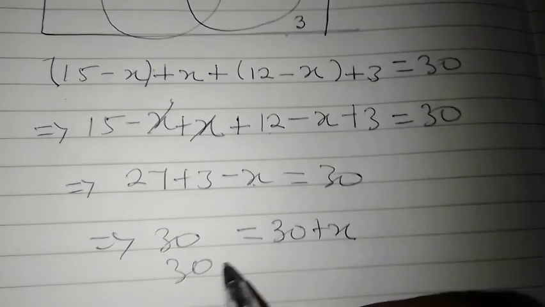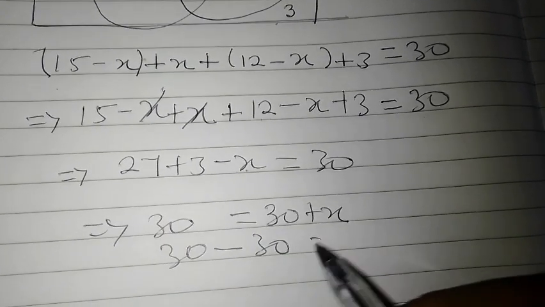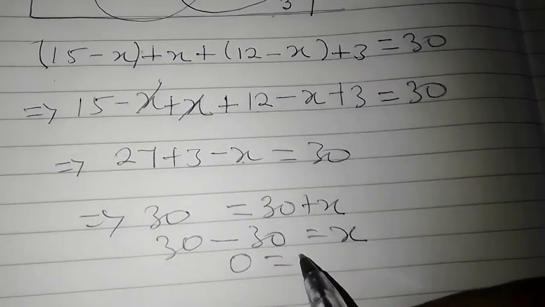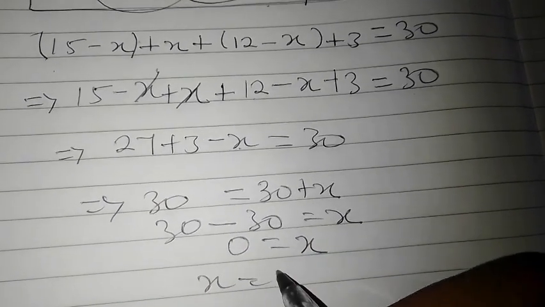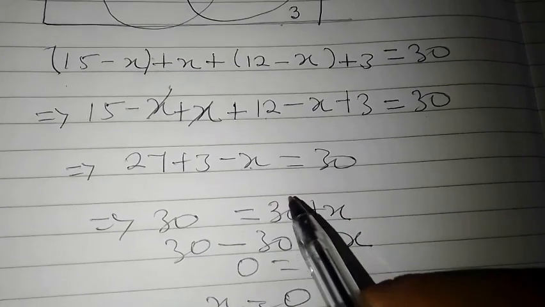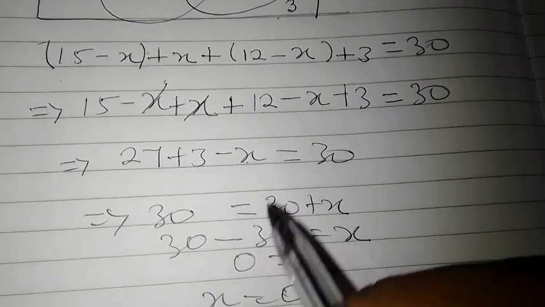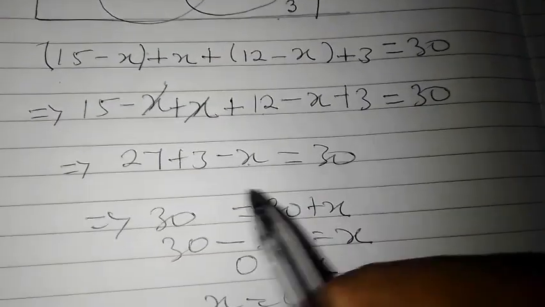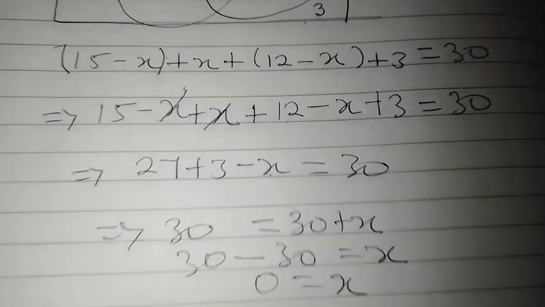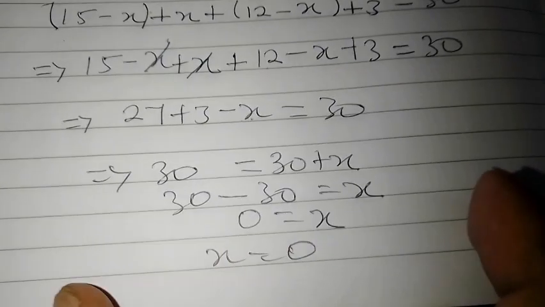So now we make x the subject by sending 30 to 30. So 30 minus 30 is equal to x. So 30 minus 30 is 0. So therefore x is equal to 0. So the reason why, when you flip a number by the equal sign, its value changes. If it's positive, it becomes negative. Now we're going to use the same idea to solve this one.